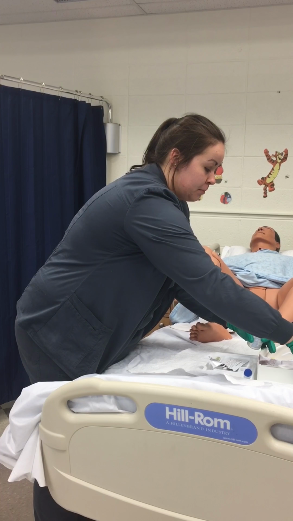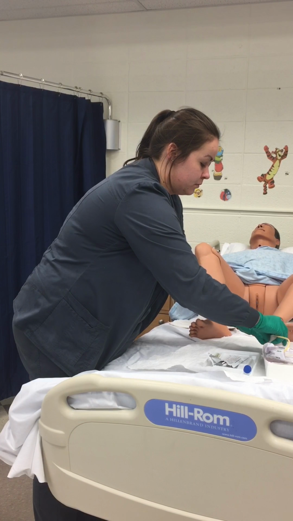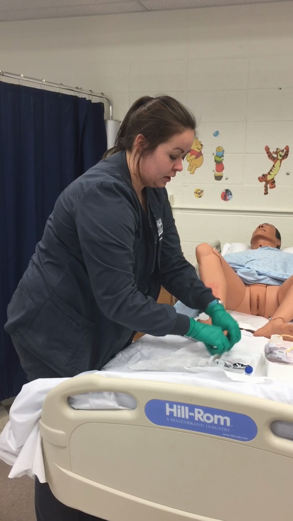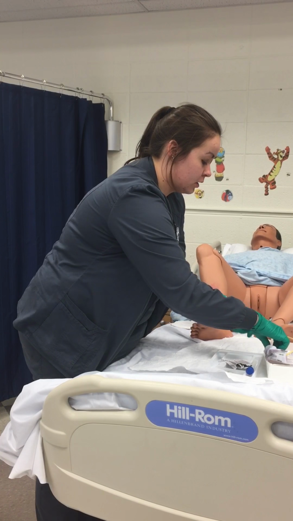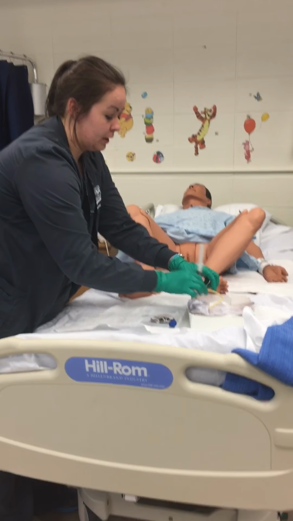lubricate my Foley tip about 2 to 3 inches, and attach the syringe filled with sterile water to my Foley.